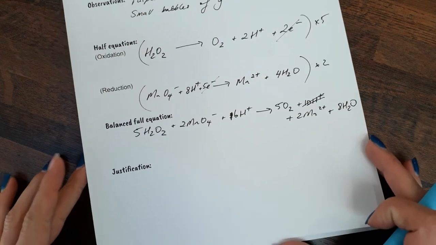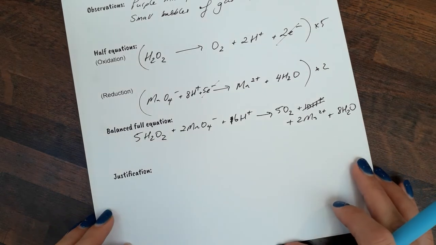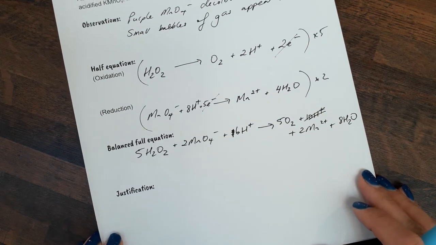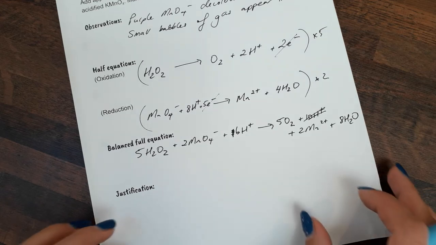Now, to justify how we knew this was happening and why some things have been reduced and some things have been oxidized, there are 2 different ways you can do this. As you know, you could talk about where the electrons are going, or you could use oxidation numbers. So I'm actually going to use oxidation numbers first for this, because it's easier, and this is why I like to teach oxidation numbers. It's just always foolproof.